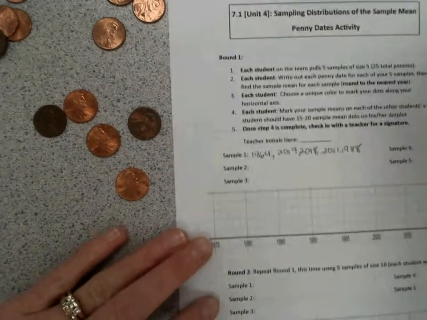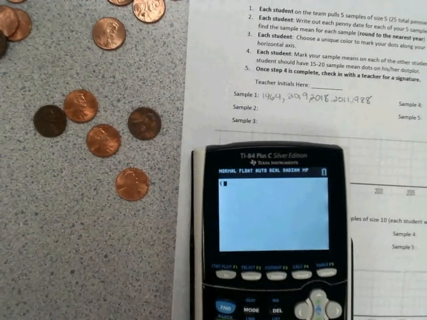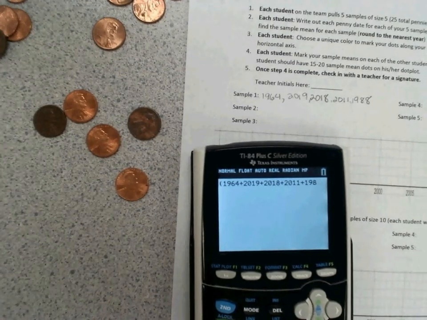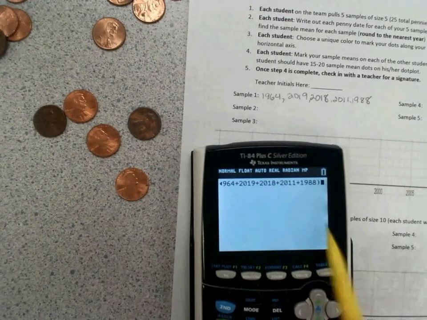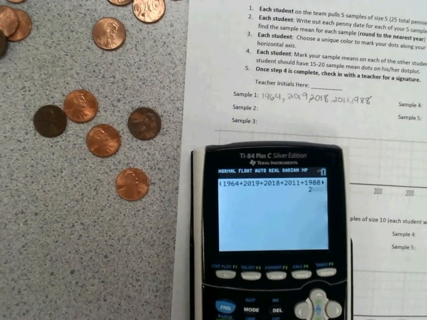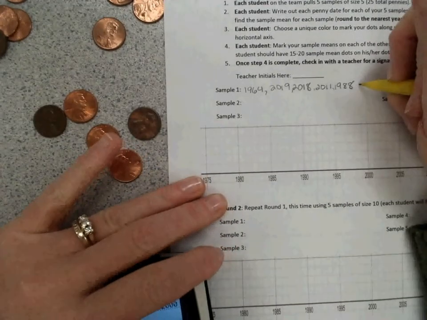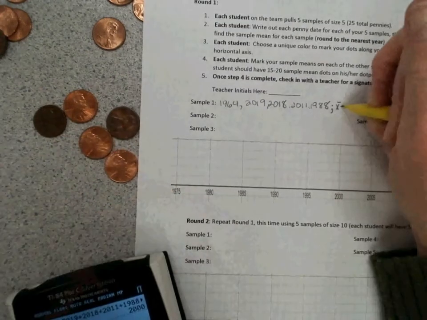So we're going to add those together and divide by 5: 1964, 2019, 2018, 2011, and 1988. Add those together, double check, make sure they look good, and divide by 5, and we get 2,000. So the average, X bar, would be 2,000.